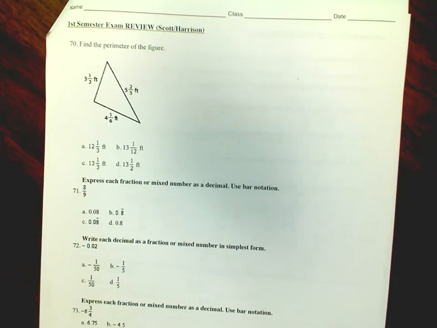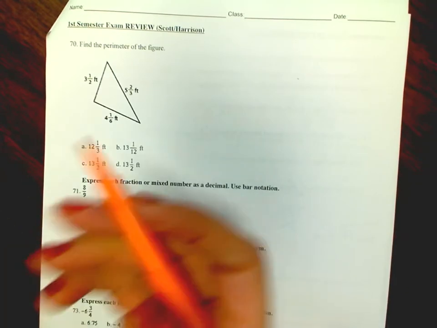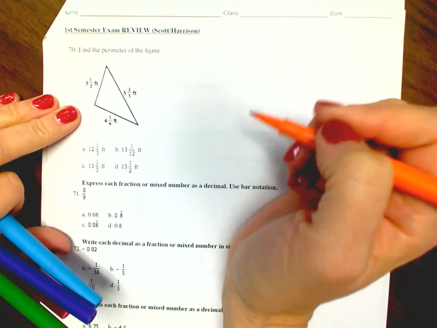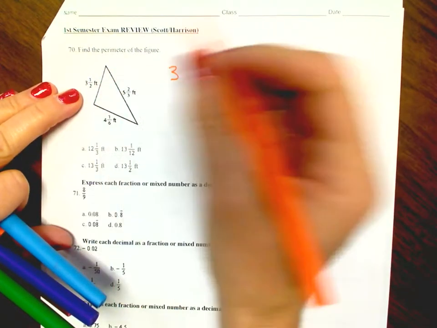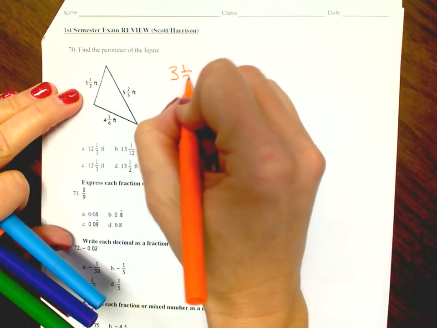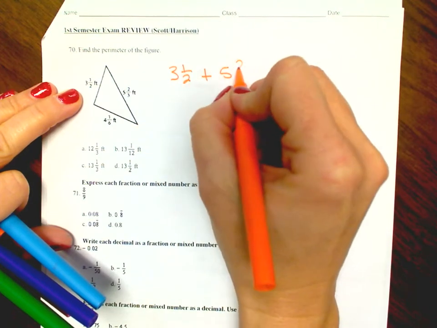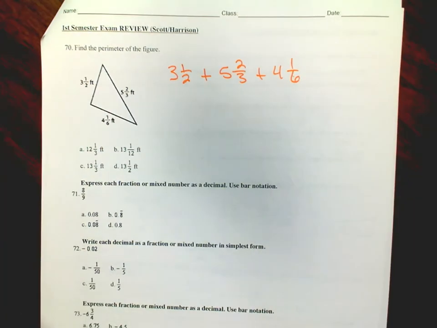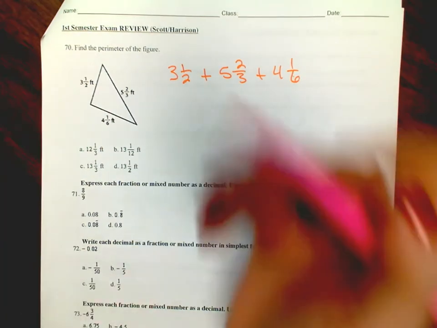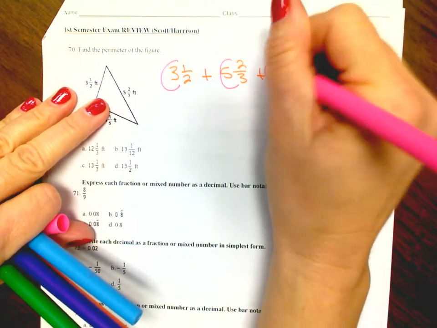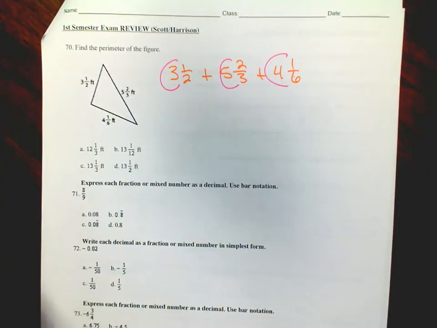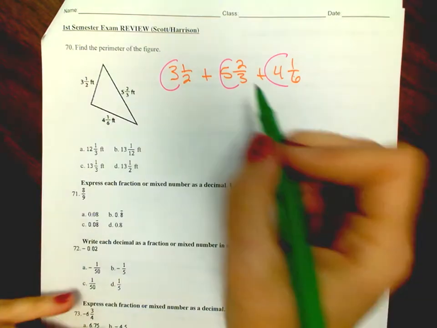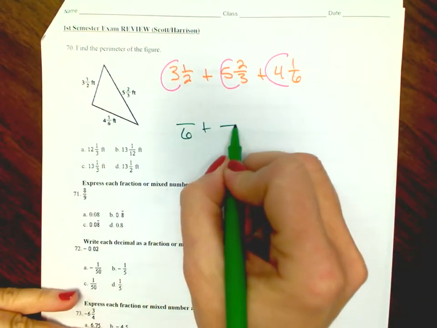Okay, number 70. Find the perimeter of the figure. Remember, finding the perimeter is adding them all up. So 3 1/2 plus 5 2/3 plus 4 1/6. Remember, you need to do the C trick, and you need to find a common denominator, which 6 will be.